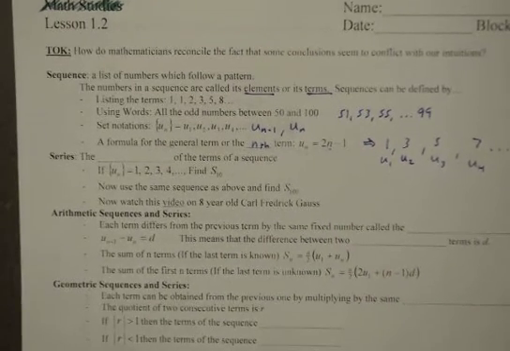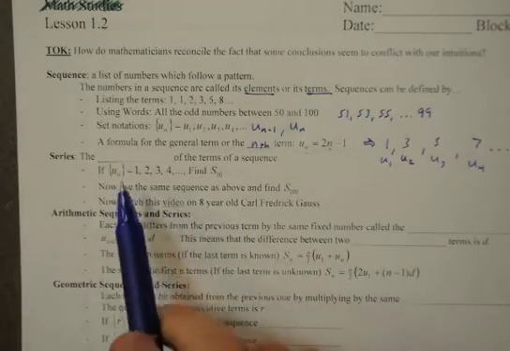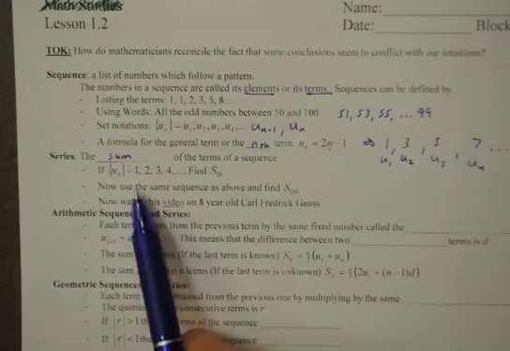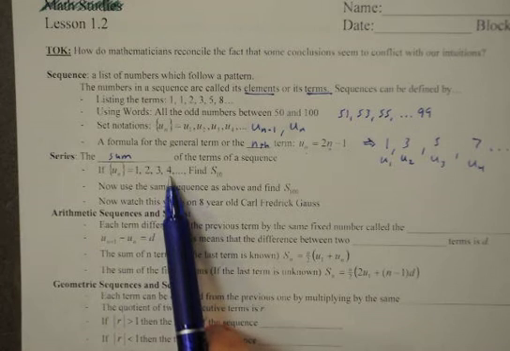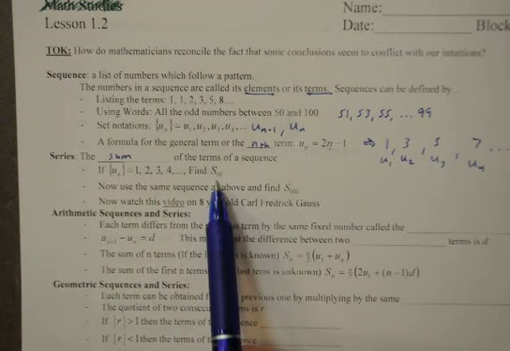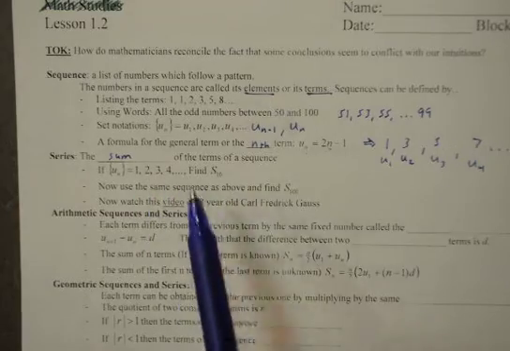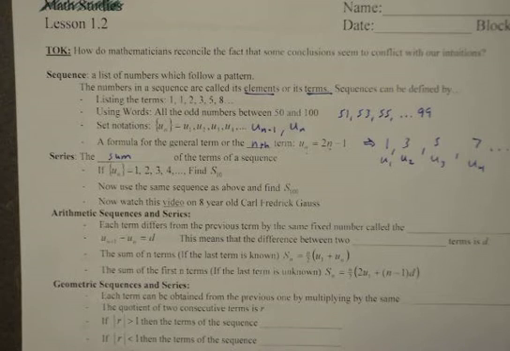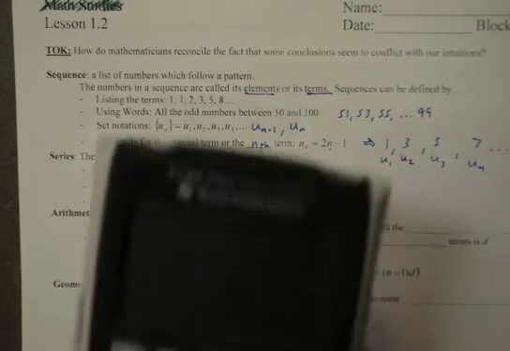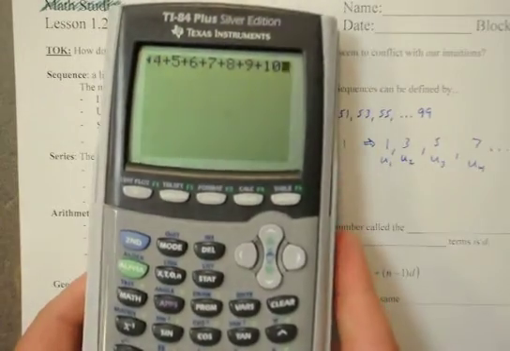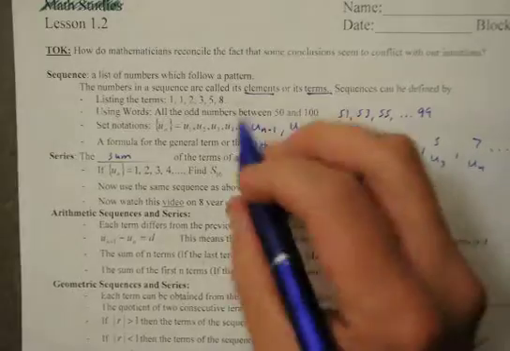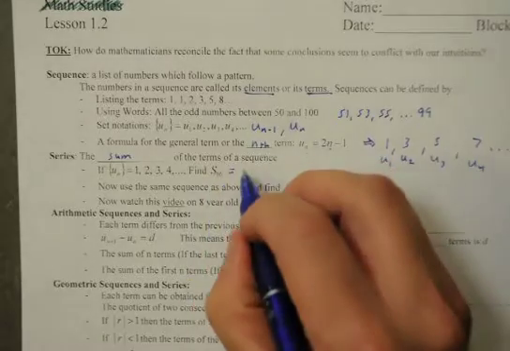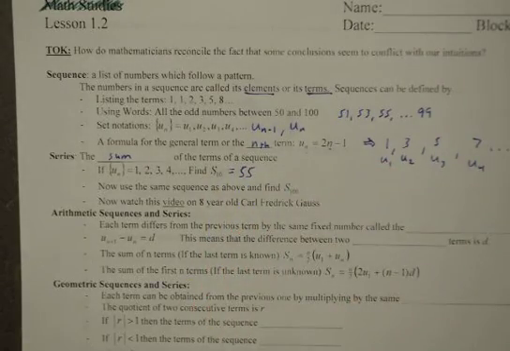A series is taking a sequence and adding the terms together. It's the sum of the terms of a sequence. So if you have 1, 2, 3, and 4 like this, find the sum of the first 10 numbers in this sequence. All you got to do is just add up 1 plus 2 plus 3 plus 4 plus 5 plus 6 plus 7 plus 8 plus 9 plus 10, like that. You get 55. So S sub 10, adding up 10 terms of the sequence, ends up at 55.